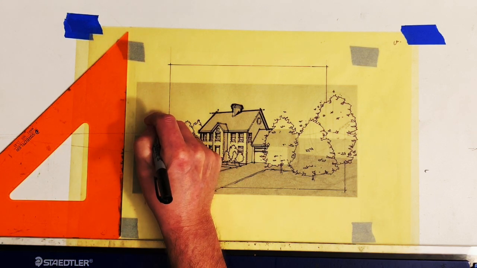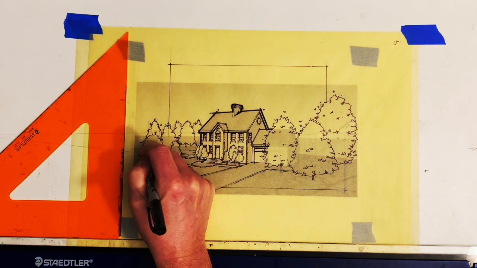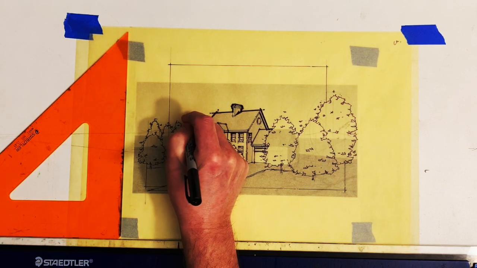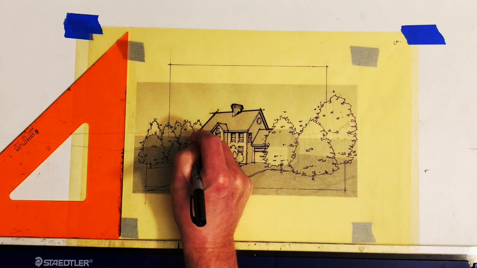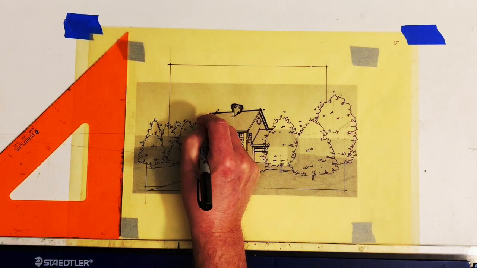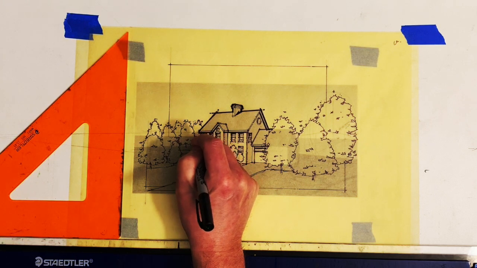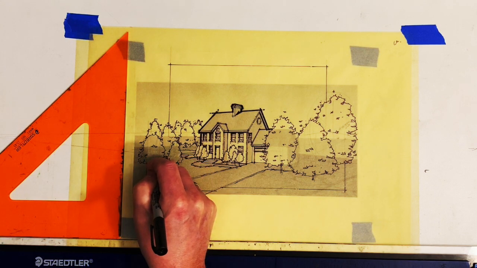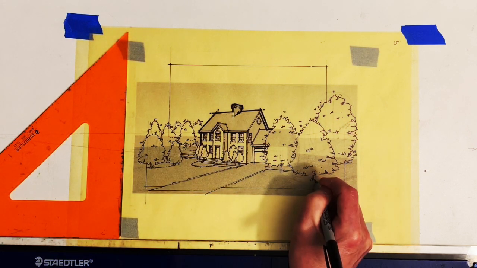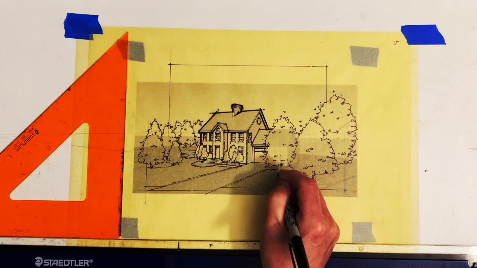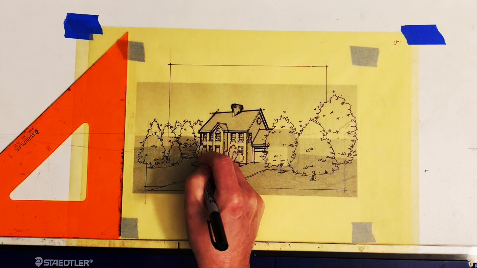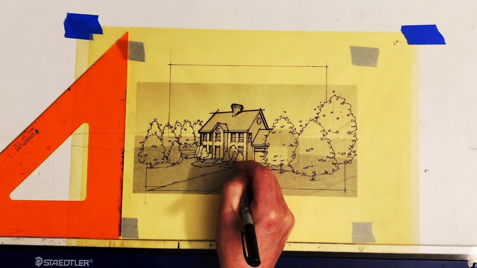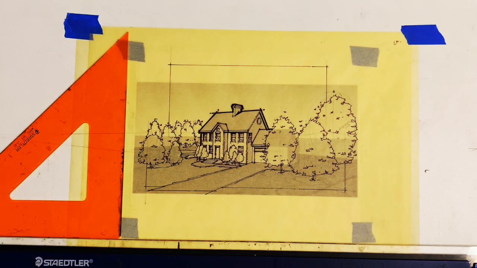Always good to throw a few leaves out and about, just to loosen things up. I tend to want to put some bottoms on those trunks. You see what I'm doing with the bottom. It's just so they don't look like they're floating in air.